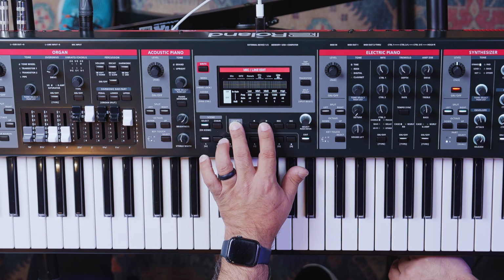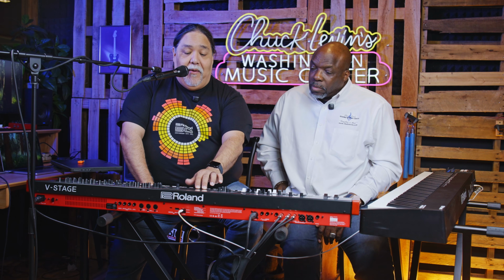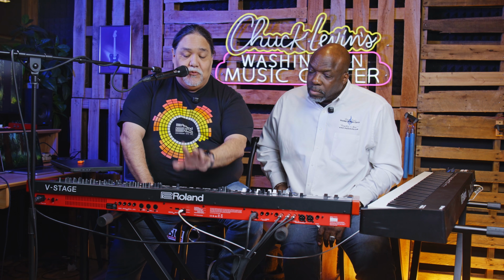Here's also where we would adjust different line inputs. We don't have any line, but just showing you this is also where we go. And even the line has its own input. Okay, so let's go back to our main focus, which is the mic effects, which we showed over here.